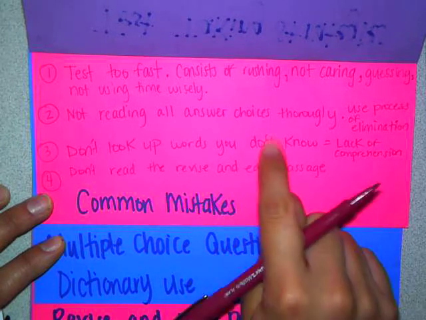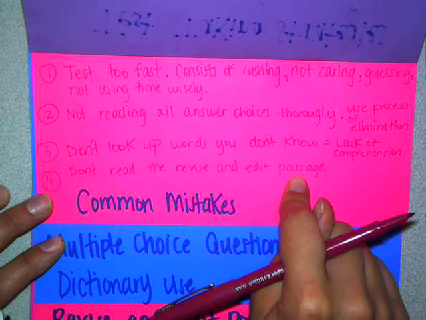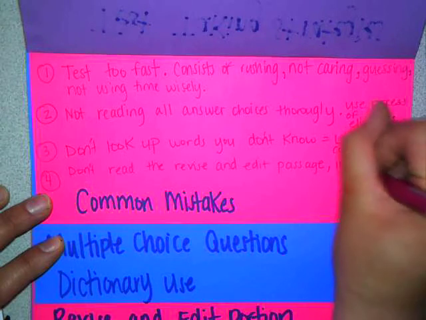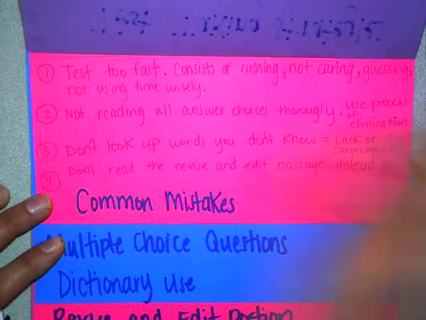But we cannot afford to be doing this. You guys don't read the revise and edit passage. Instead, we go straight to the questions.